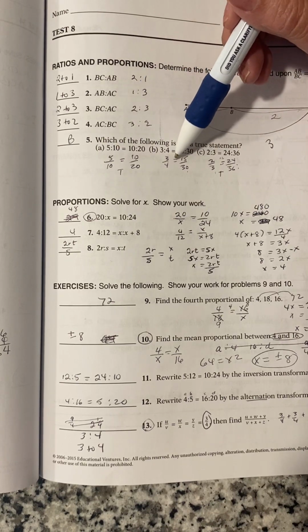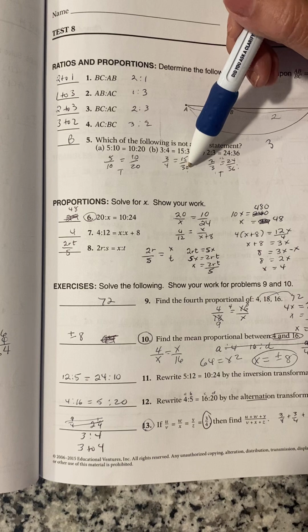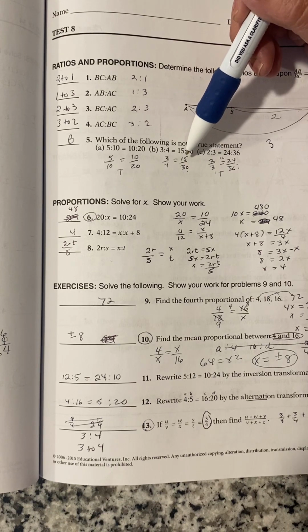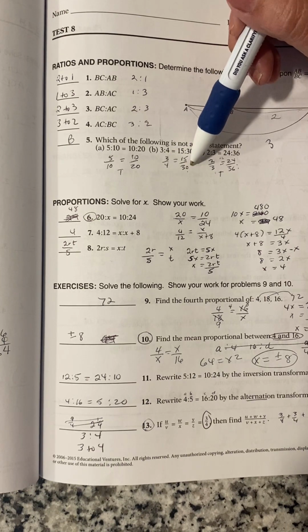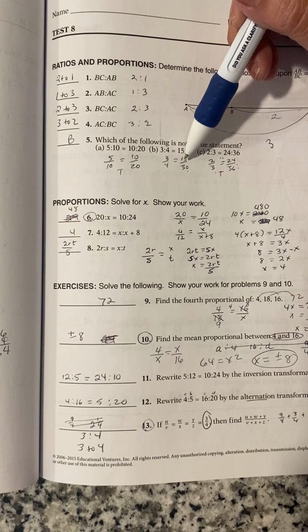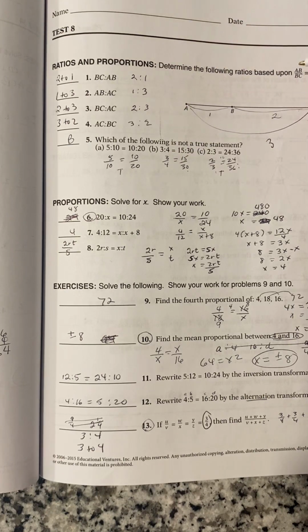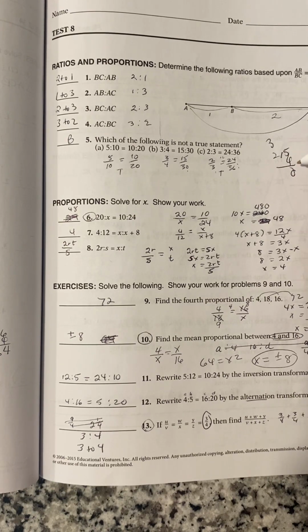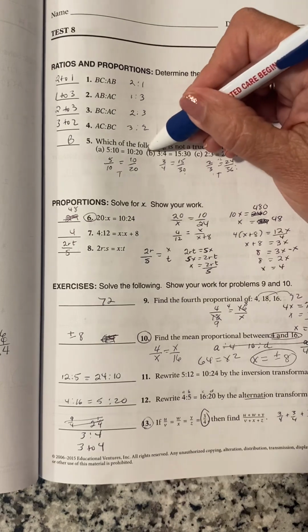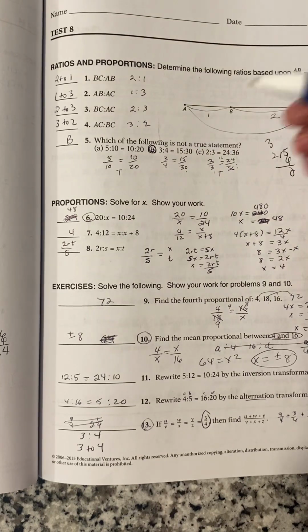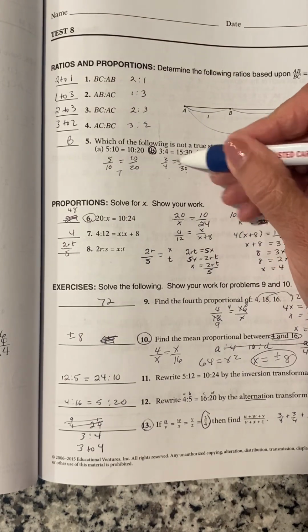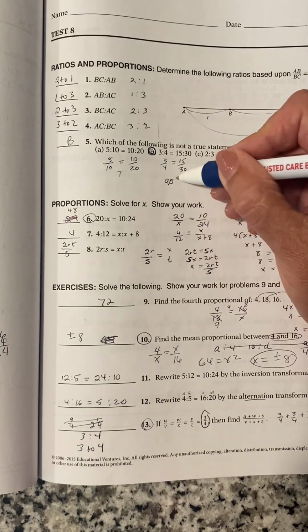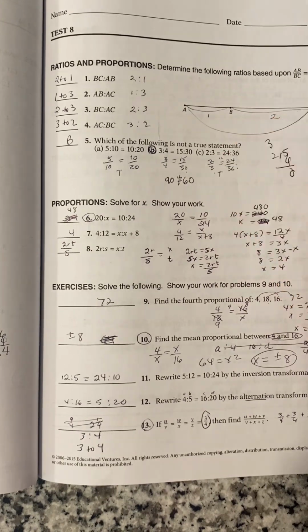This was 3, 4. So 3 times 30 is 90. What's 4 times 15? It's 60. This one's going to be false because you have 90. 3 times 30 is 90, which does not equal 60. You can put that in there.